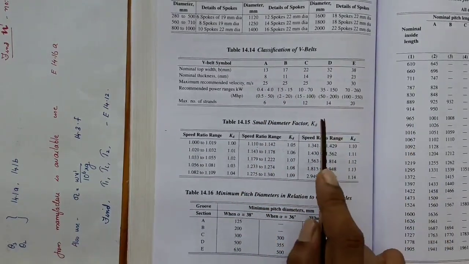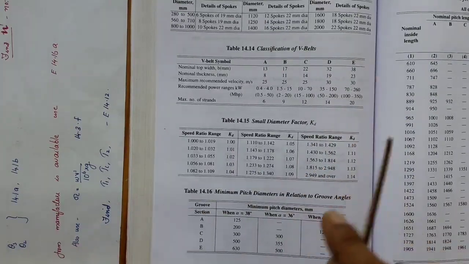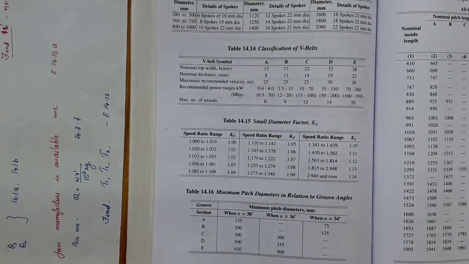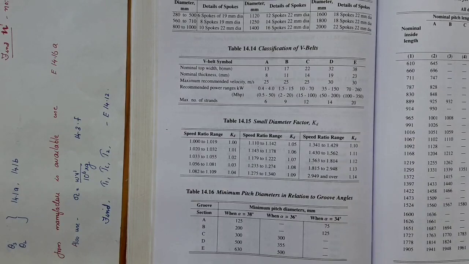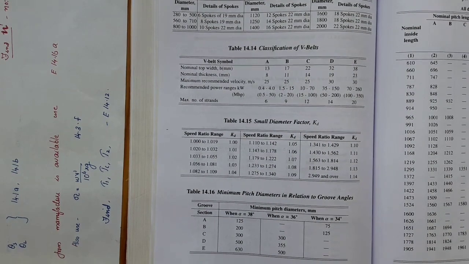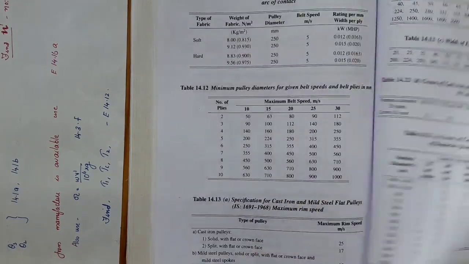By the end of the design it will be better if you draw a figure and mark all these dimensions, because this cross section is fixed. You cannot have a cross section of your own, because usually we choose a belt which suits our application. We are going to select a belt only. That is the important thing that you have to notice.